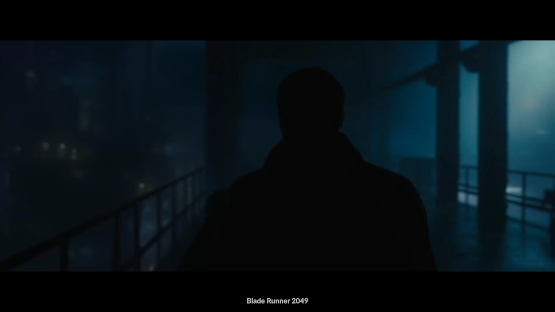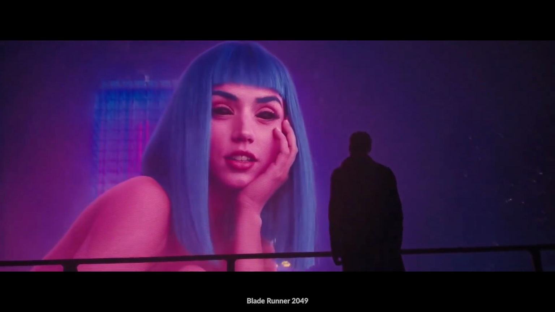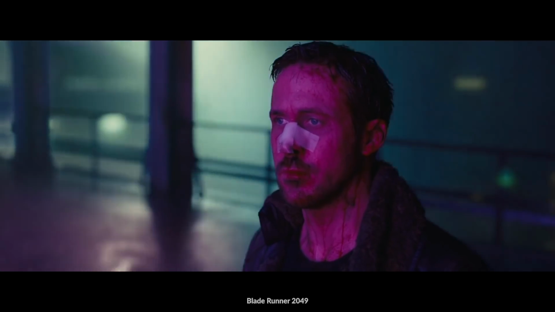My personal favorite? Probably Blade Runner 2049, particularly when Kay's big pink girlfriend illuminates light on him and on the catwalk, but the background remains this nice blue tone.